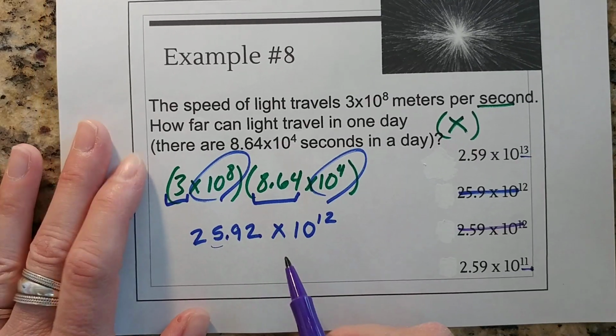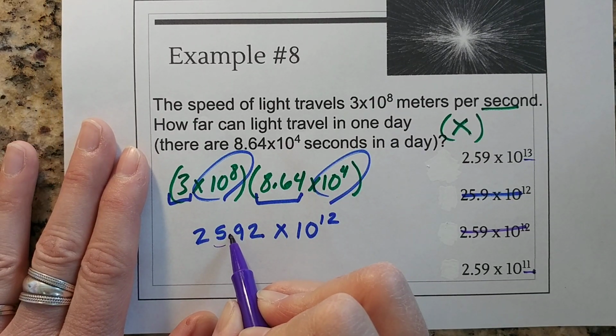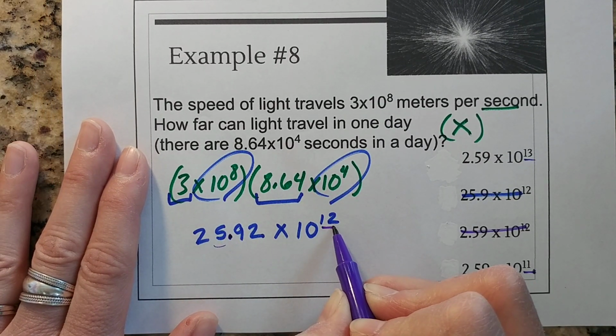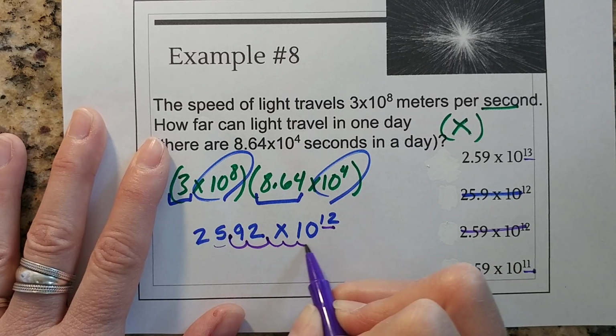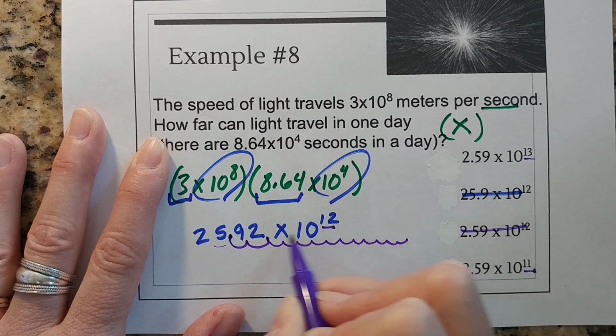Well, let's change it to a standard form number. This decimal point's right here. I want to multiply it by 10 to the 12th, so I'm going to move it 12 places to the right. 1, 2, and then 10 more. 1, 2, 3, 4, 5, 6, 7, 8, 9, 10, which means 10 zeros.